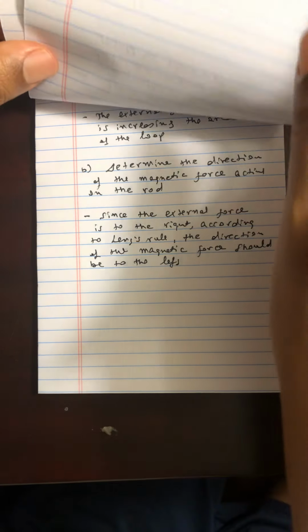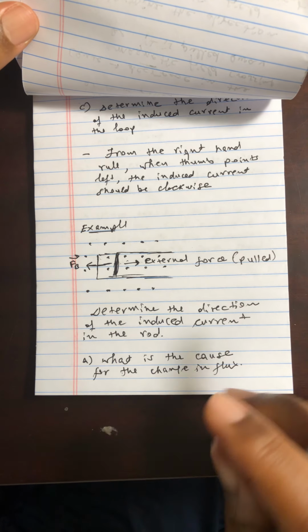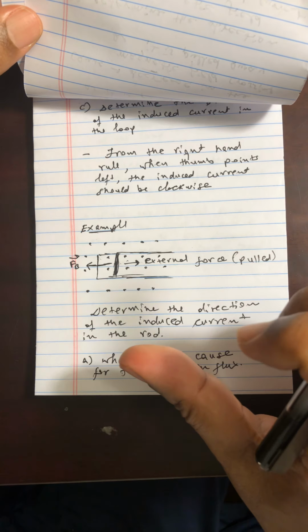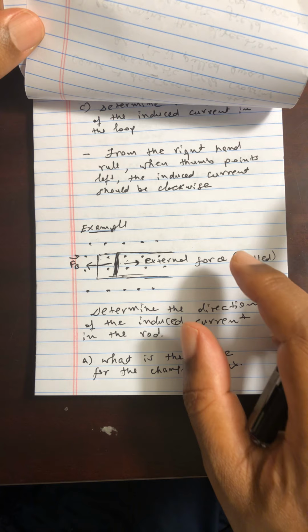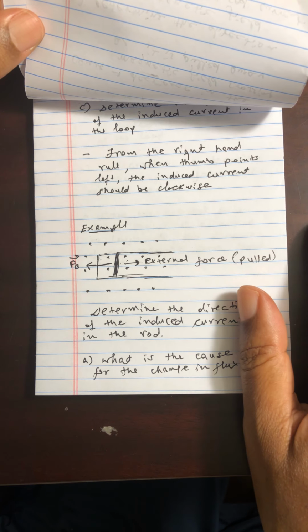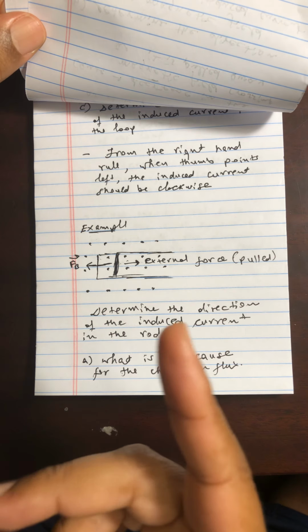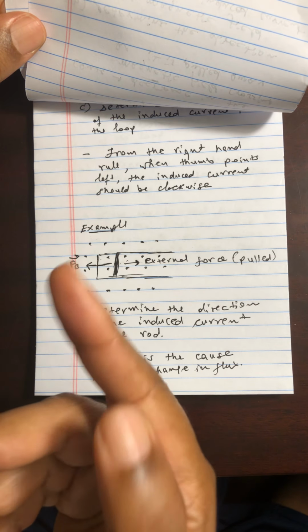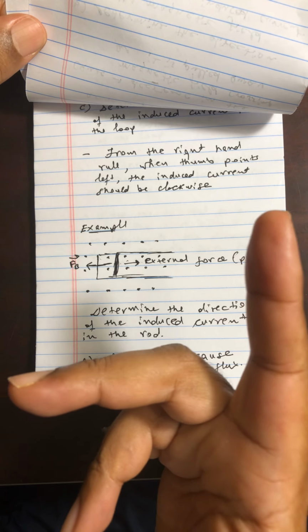Okay, so now we know the direction of the force is to the left, which is this one. We know the direction of the magnetic field is perpendicularly up. Remember when you apply the right hand rule, this one is current, this one is force, this one is field.